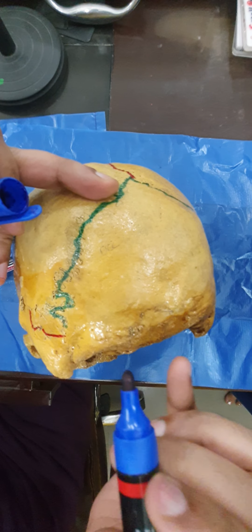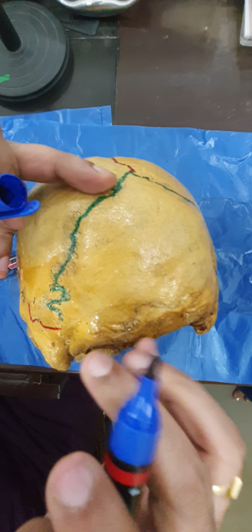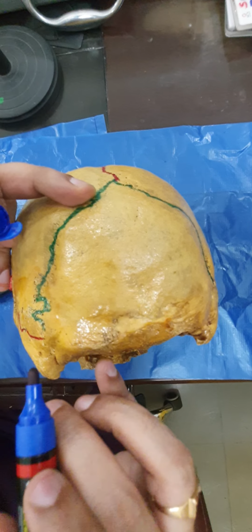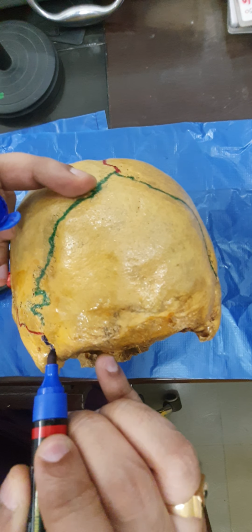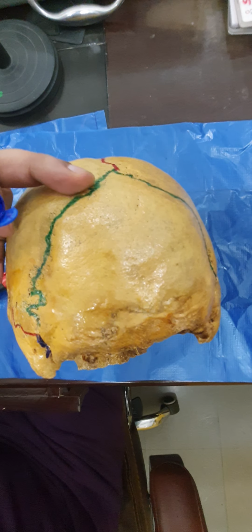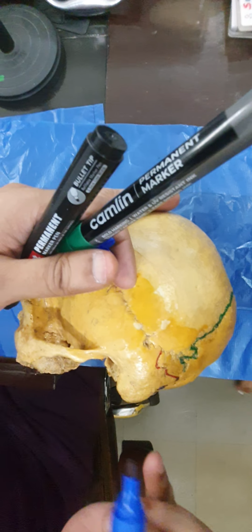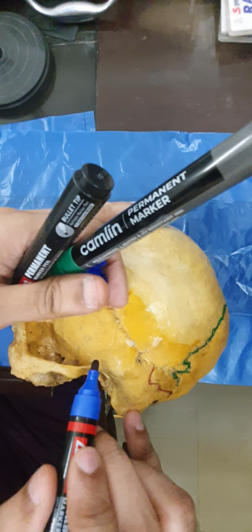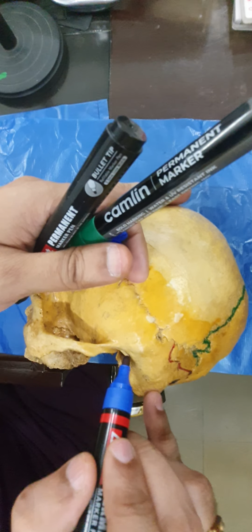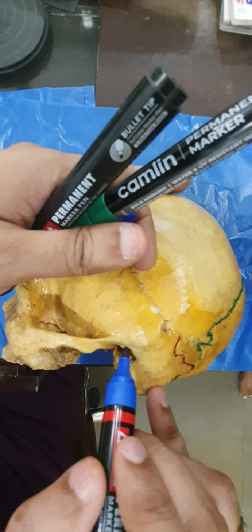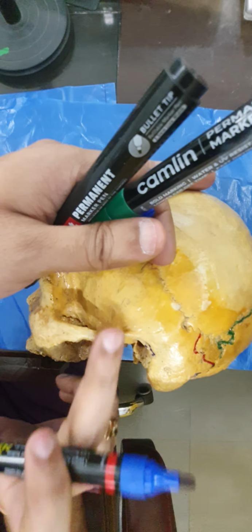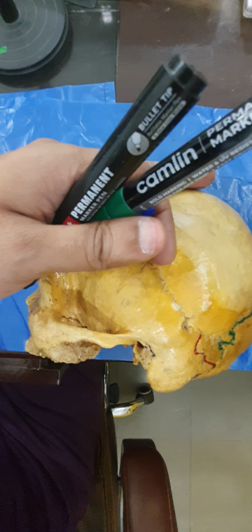The next suture of importance is the occipito-mastoid suture. This being the occipital bone in this model, and this is the mastoid bone, so we can call it the occipito-mastoid suture at this junction. The next important suture is between the squamous part of the temporal bone and the mastoid bone, the squamo-mastoid suture. We are not marking it so deeply because it's a faint one, and we can just understand it as the junction between the squamous and mastoid parts of the same bone, the temporal bone.